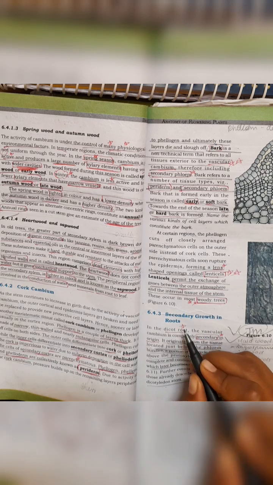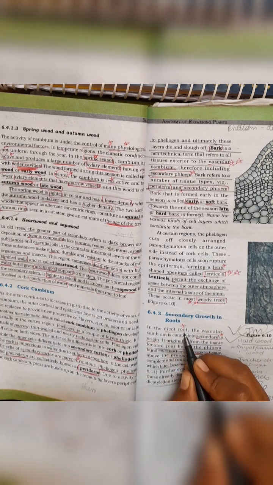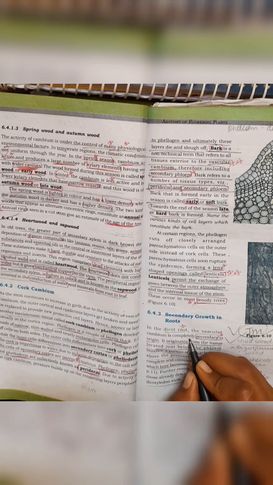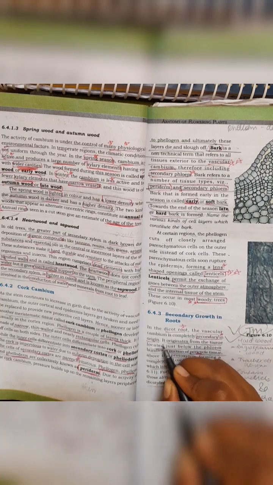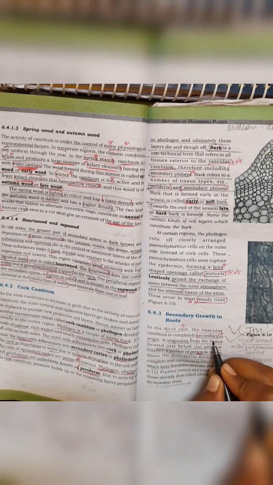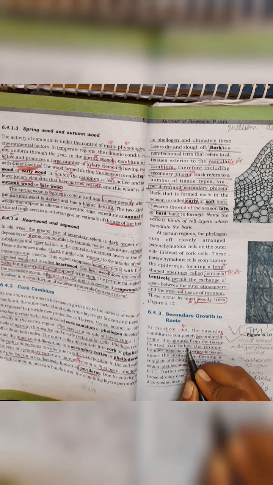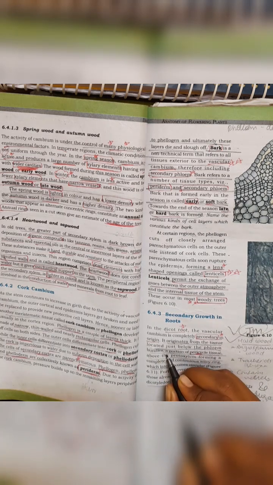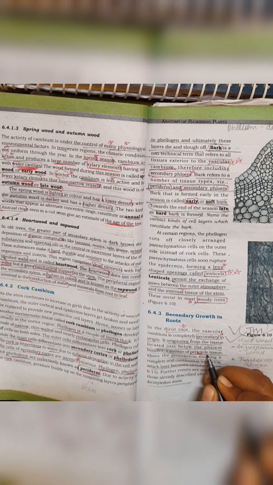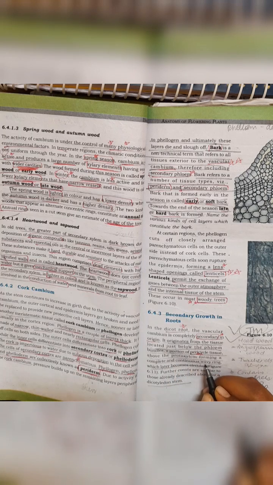6.4.3 Secondary growth in roots. In the dicot root, the vascular cambium is completely secondary in origin. It originates from the tissues located just below the phloem bundles and a portion of pericycle tissue above the protoxylem, forming a complete and continuous wavy ring, which later becomes circular.